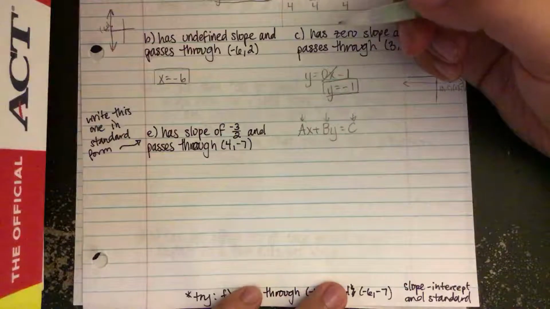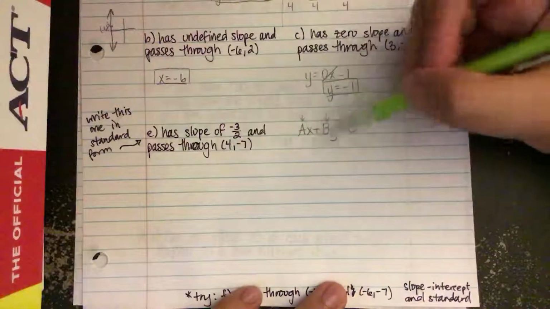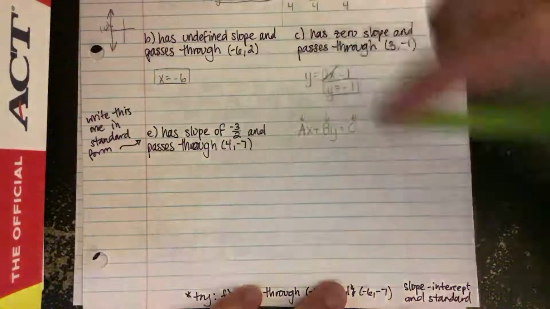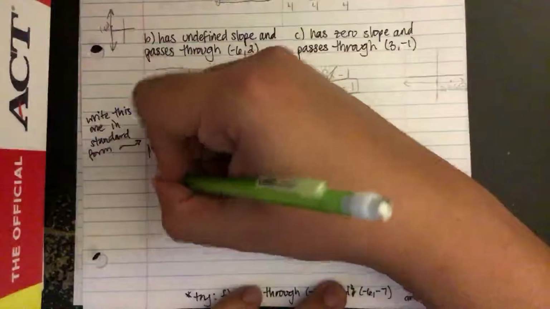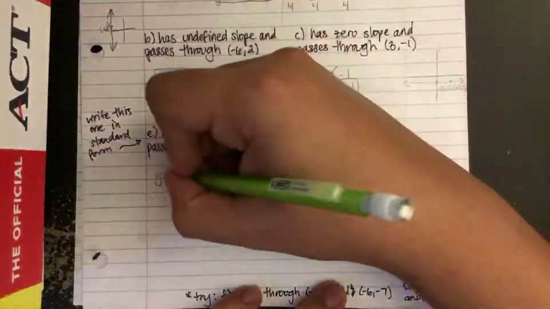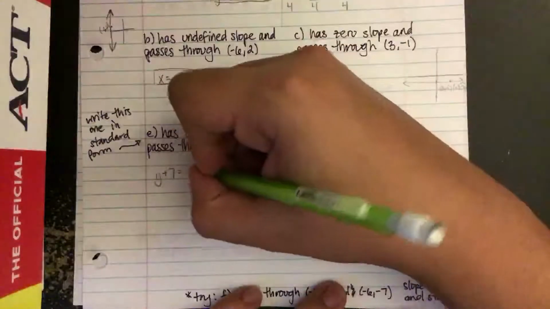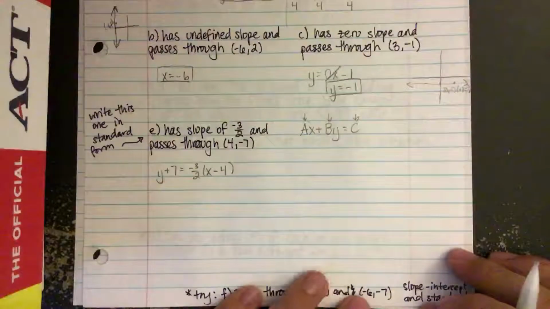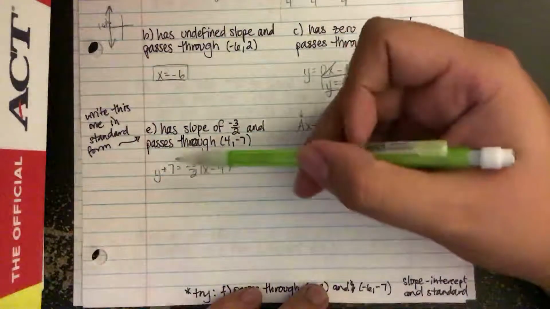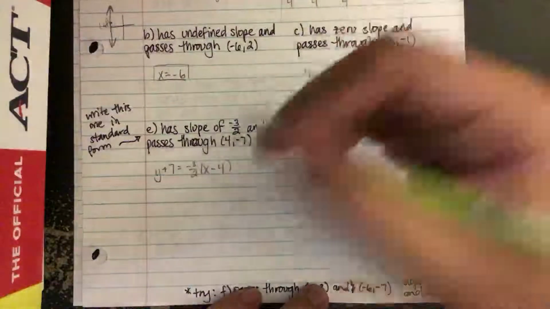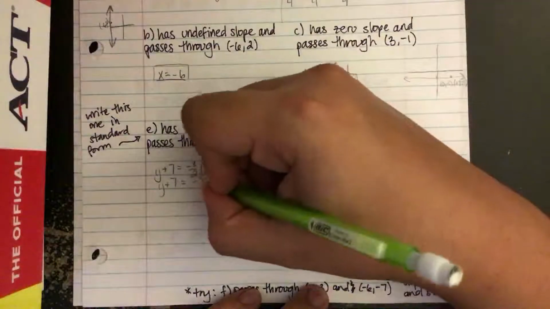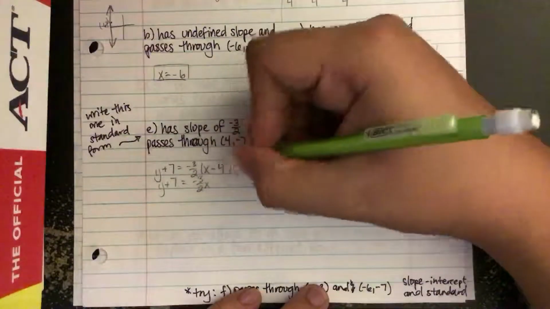Okay, so our first step is, well, we can't go immediately to this because we don't know how A, B, and C are connected to the slope or some random point on the line. So let's do what we know first, which is our point slope form. We have a point, so y plus 7 equals negative 3 halves, which is our slope, x minus 4. Okay. So then now what we need to do is simplify. So let's distribute our negative 3 halves. Y plus 7 is equal to negative 3 halves x. And then negative 3 halves times negative 4.